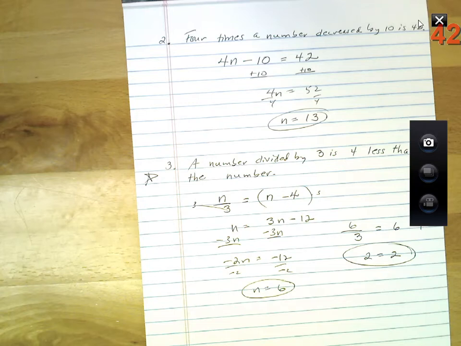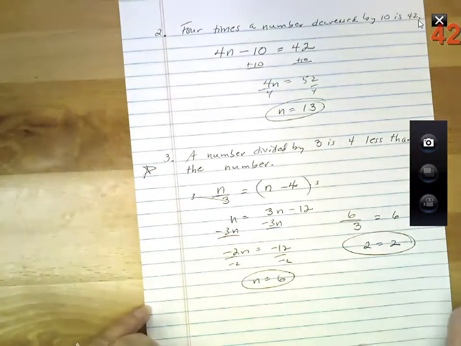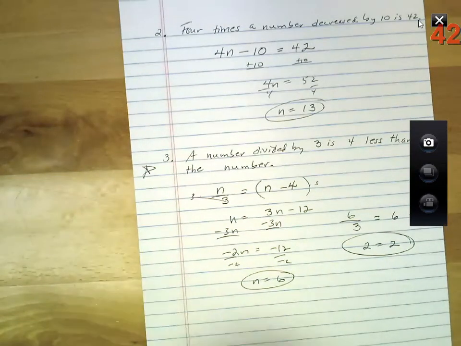Okay. Now, what we're going to do now is see if we can write an equation and then solve it. Uh-oh. There's one I need to show you how to do first, and that is consecutive integers, if I can find that.